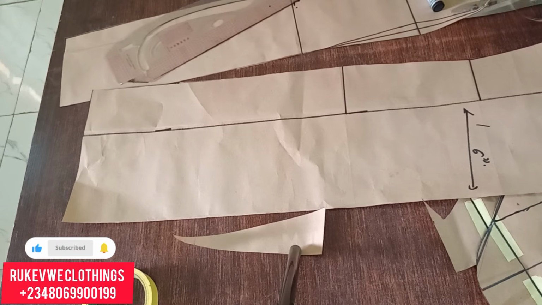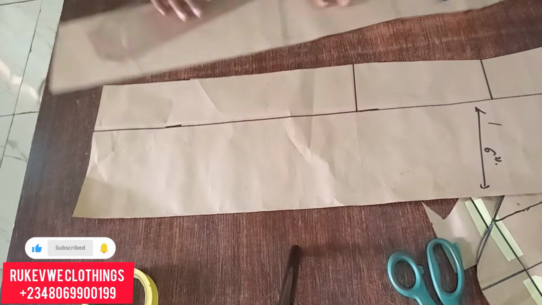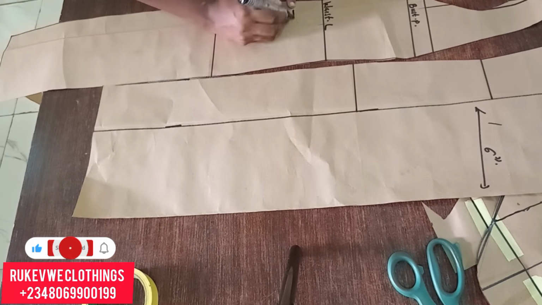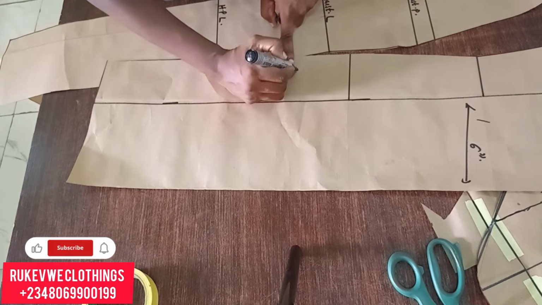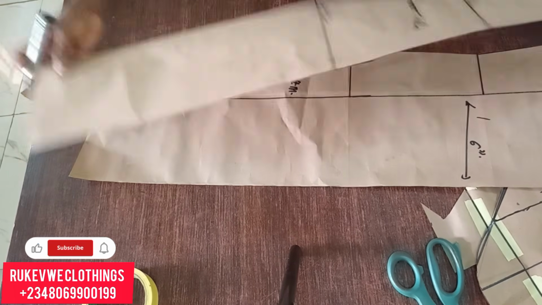And this is how to cut and draft your basic blazer pattern. You can use this to draft your normal blazers without the plackets, without that extension. Like I said, that extension depends on you.